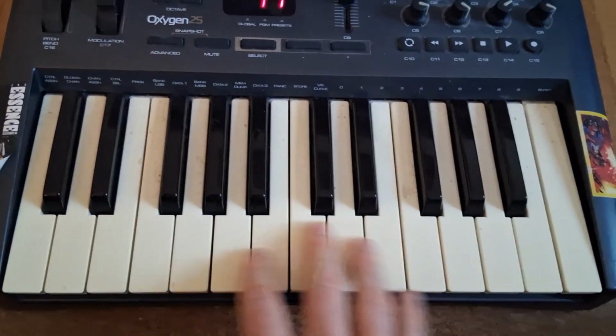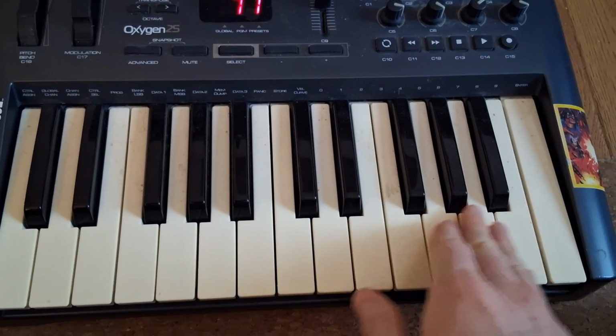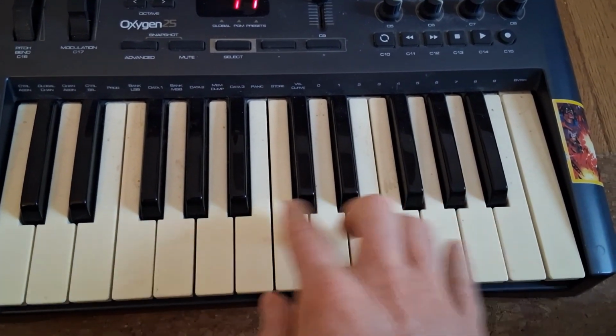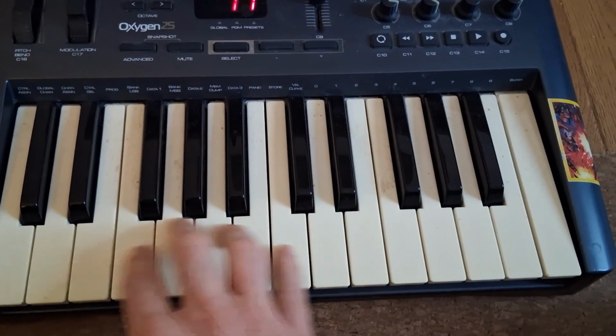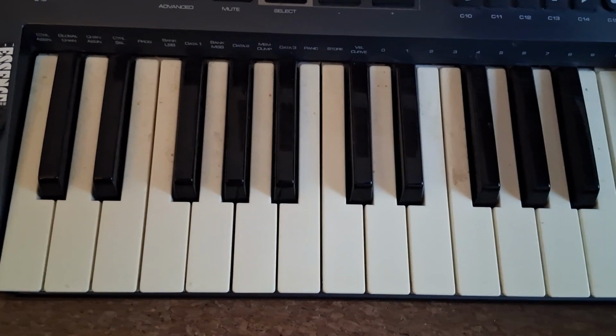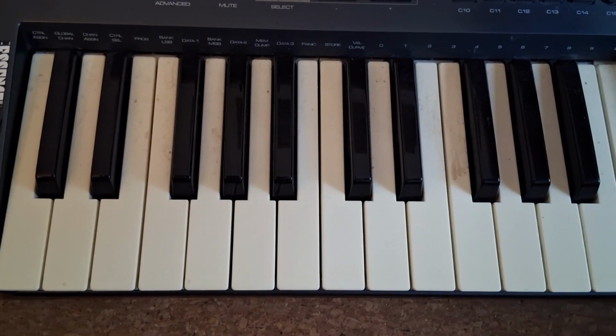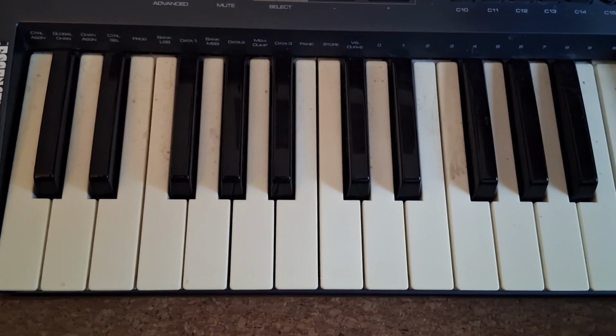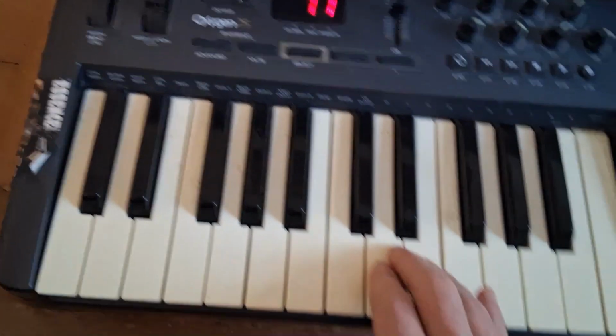Now to create a melody over it, it's very simple. You simply doodle around and play any of the notes in the scale. So I'm going to start playing, and you just make stuff up.